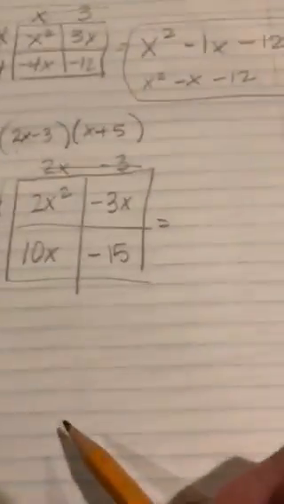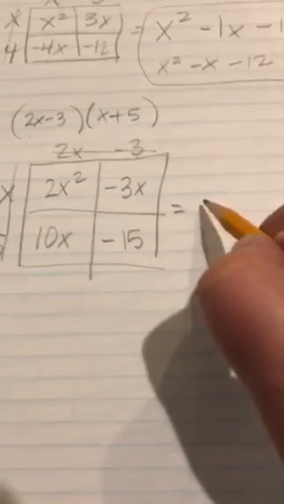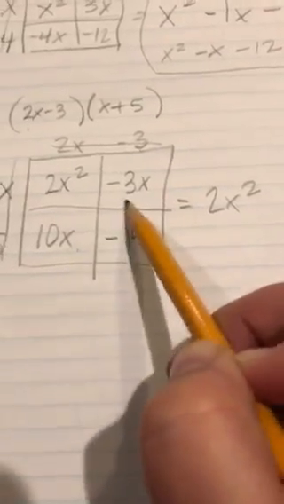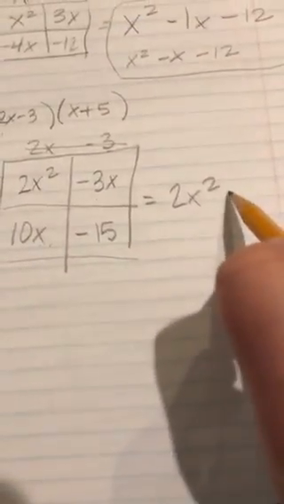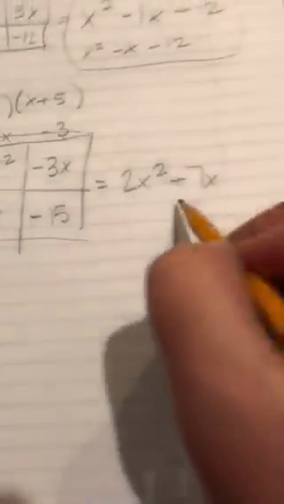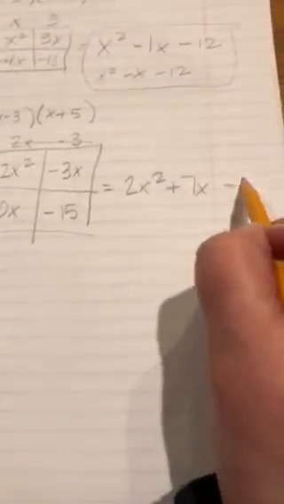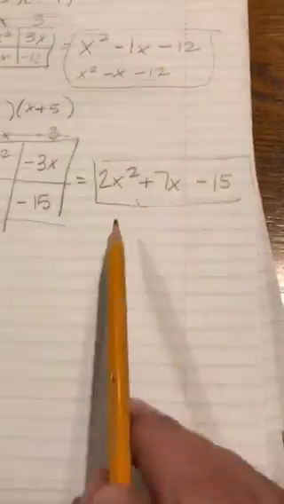Okay? So then, once again, we ignore what's on the outside and we write down 2x squared. Then we notice the 2 that are diagonal to each other. 10x minus 3x gives us a positive 7x, so it's plus 7x. And then the bottom corner here is a minus 15. So this is as simplified as it gets. Nothing is a like term. So our trinomial is 2x squared plus 7x minus 15.